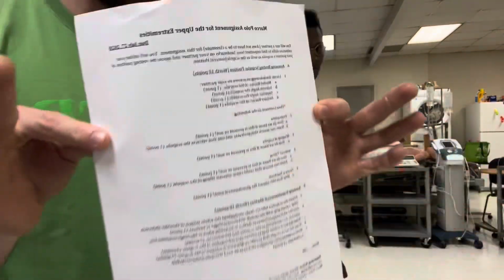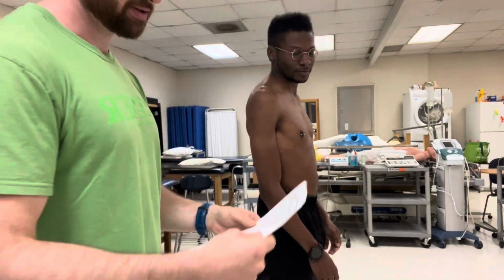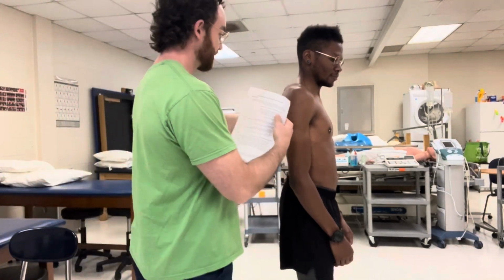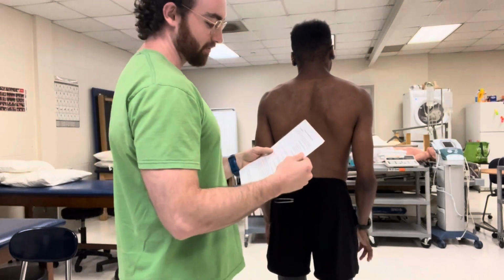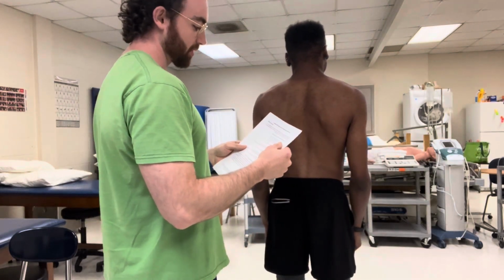All right, so this is the sheet. There's a lot to talk about here. So you can even face this way. My hands might be a little bit cold, just letting you know. I want to start going down the sheet here. So we're going to locate the following structures.